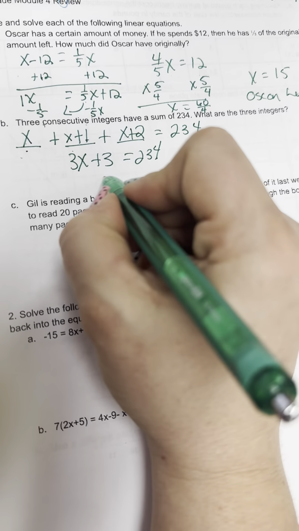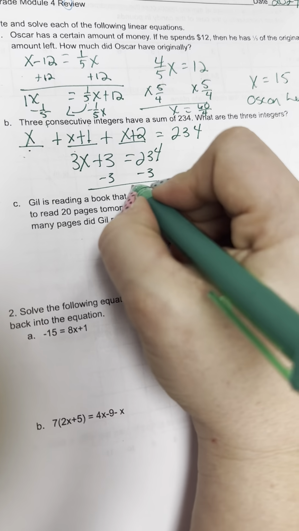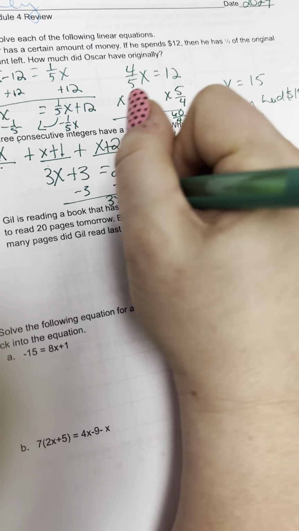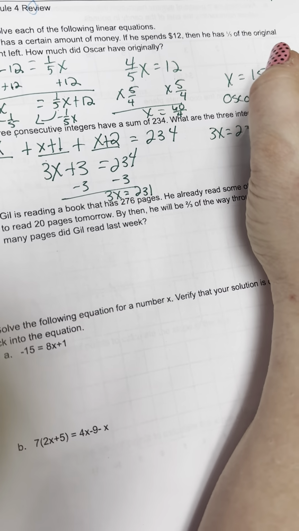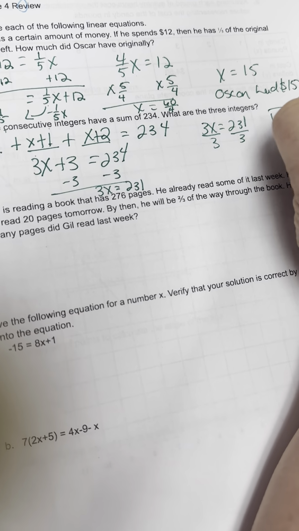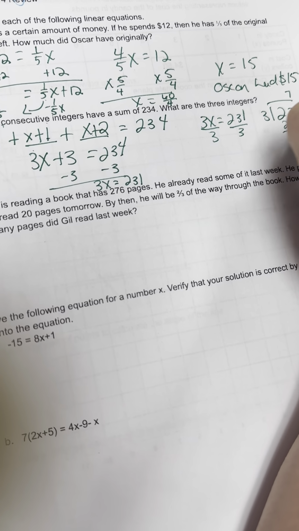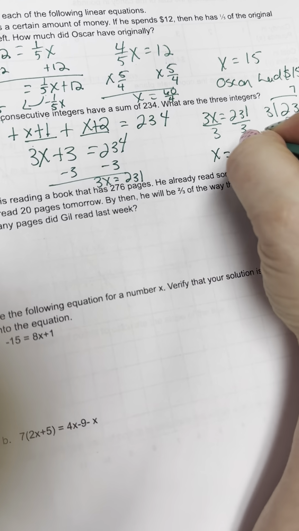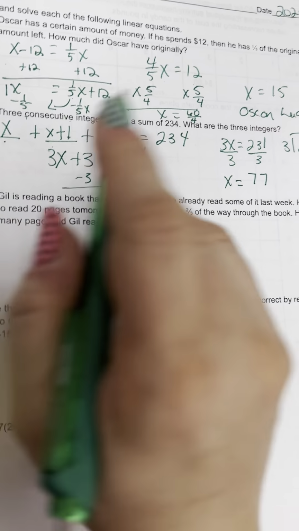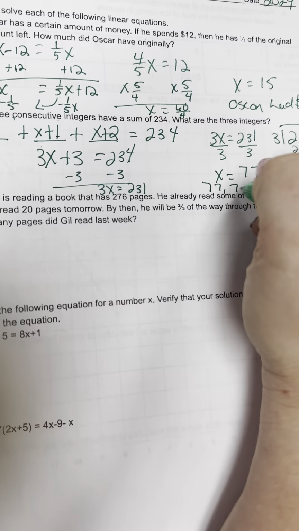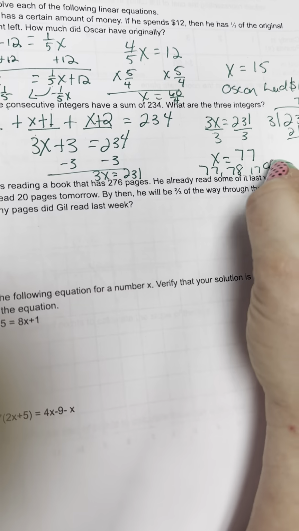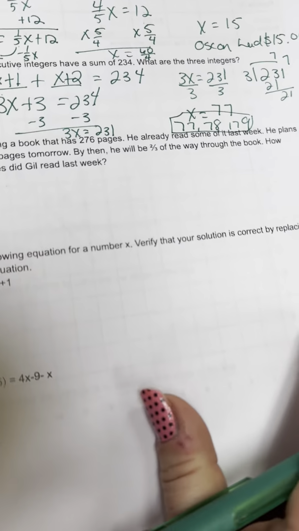Now I can go ahead and solve this. I'm going to subtract 3 from both sides. So I have 3x equals 231. And now I need to divide both sides by 3. If I do 231 divided by 3, this is 77. X equals 77. Then to find the next ones, 77 plus 1 is 78, and 77 plus 2 is 79. So the 3 integers are 77, 78, and 79.